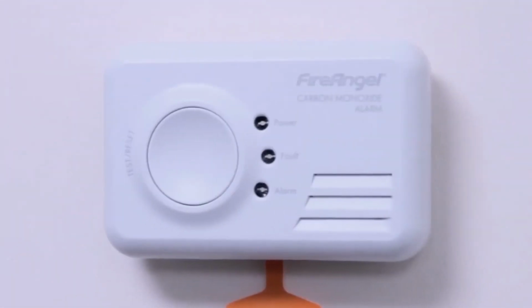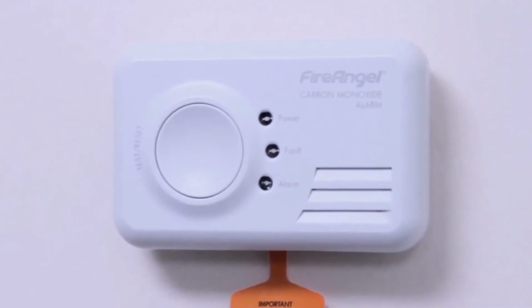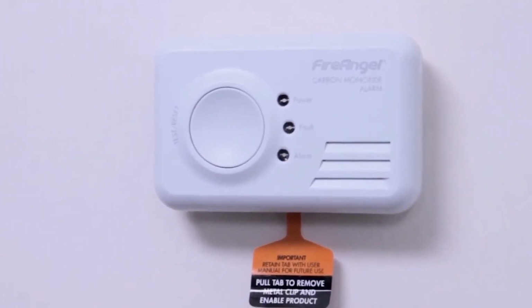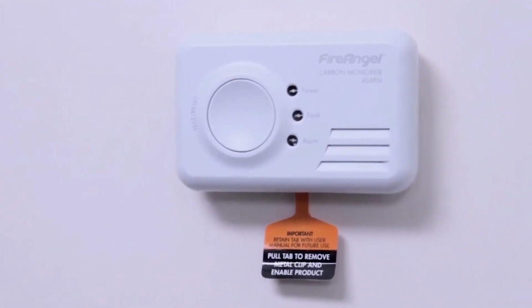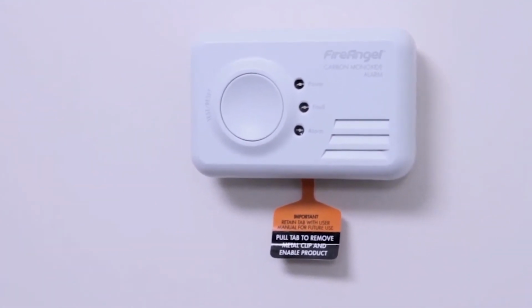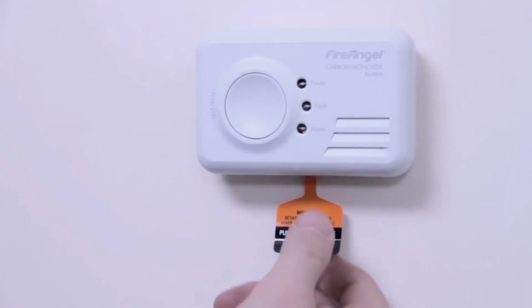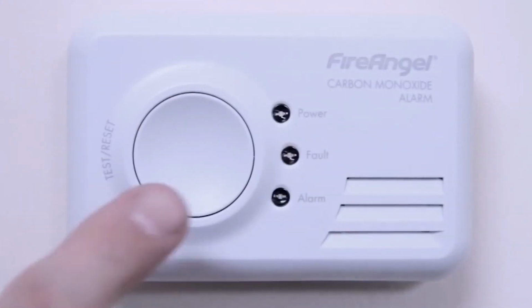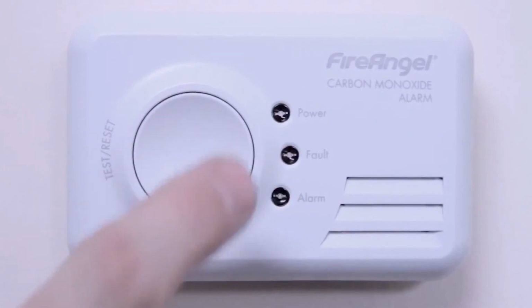Your carbon monoxide alarm has a sealed battery that lasts for 7 years, so there is no need to replace the battery for the life of the alarm. Now you just need to pull out the tab from the underside of the alarm to activate this battery. Press the test button to make sure the alarm is working.